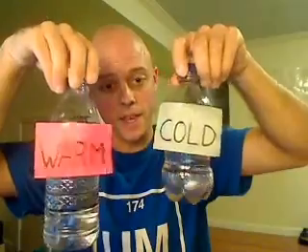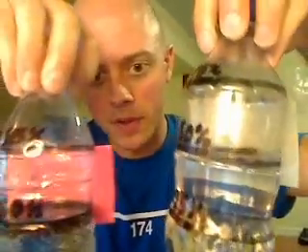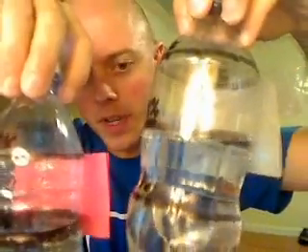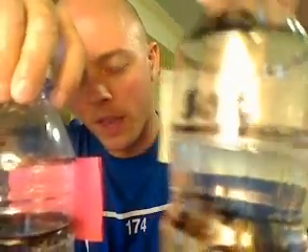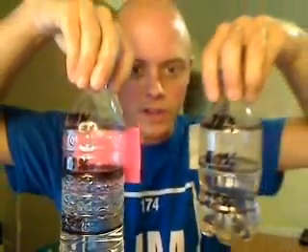Alright, that being said, I have drawn lines on here that are labeled. So you see 50% here, and then you can see 50% on this bottle. If you notice, both bottles, shake the water a little bit, both bottles are precisely halfway full, or both are 50% full.